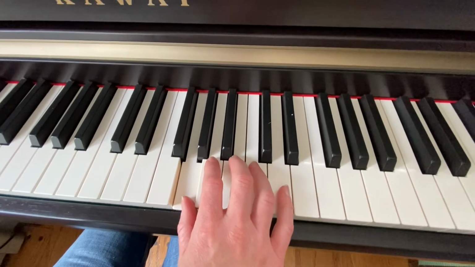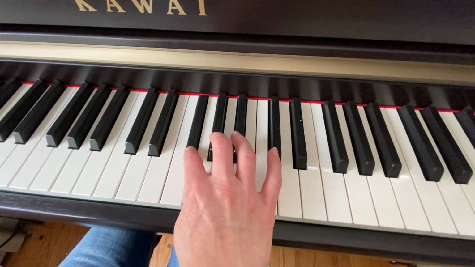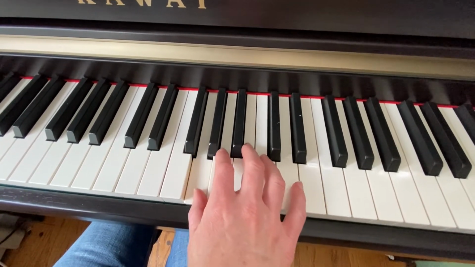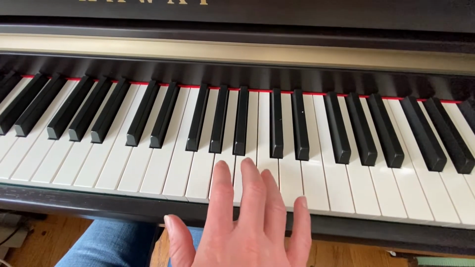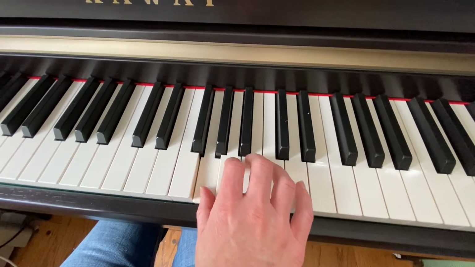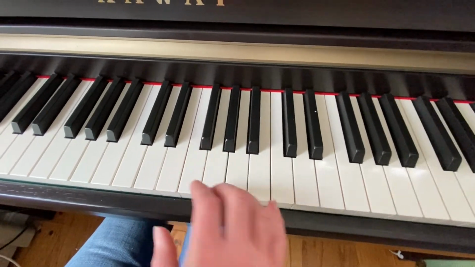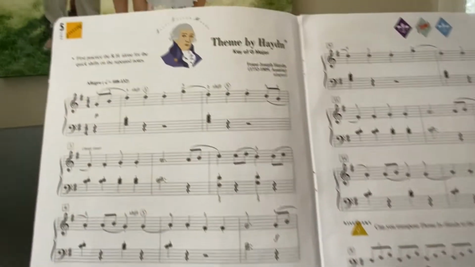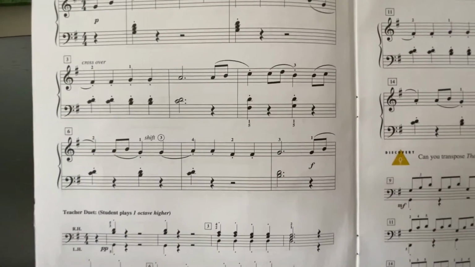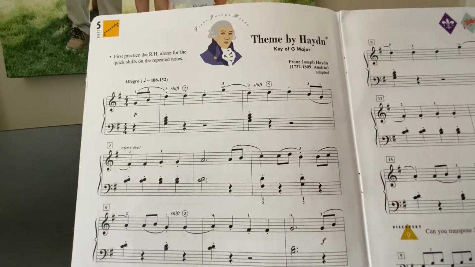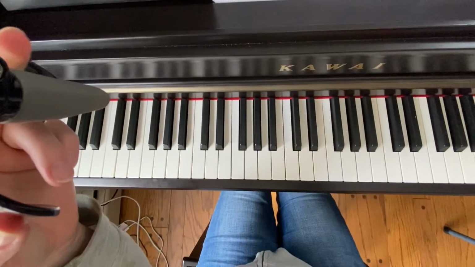So you have to really watch those shifts. And then you're going to cross over. You can have some of those too. And then a shift here. Okay, so be very watchful of all those shifts, because you'll need to do those in order to play those notes. Okay, and I'm going to give you an example.